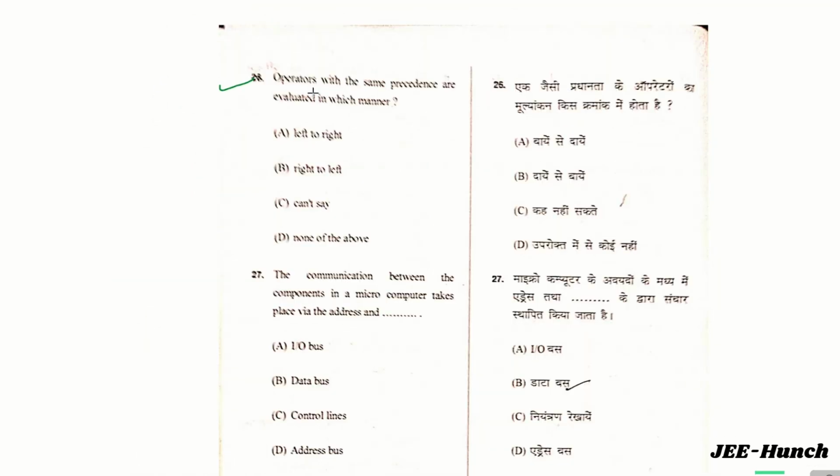Question number 26. Operations with the same precedence are evaluated in which manner? So operators of the same precedence are evaluated in which order? So here option number D is correct. None of the above.